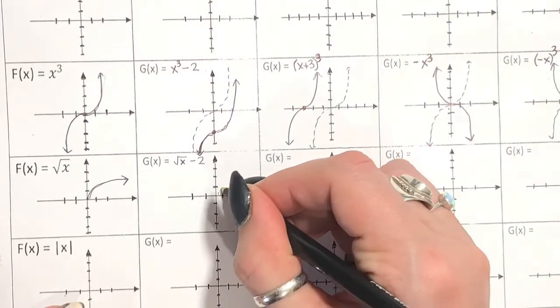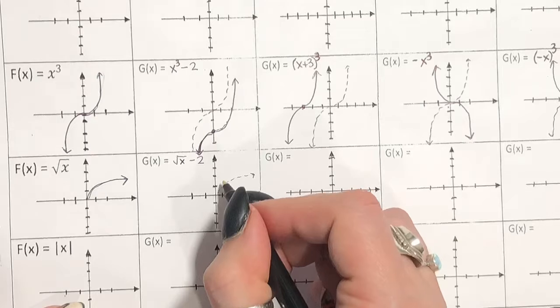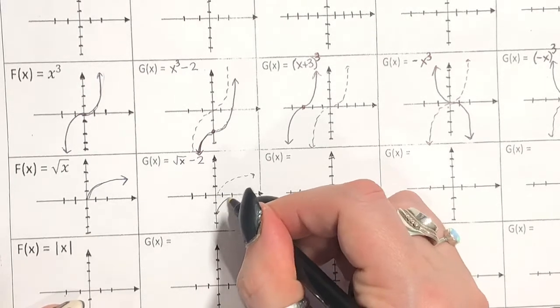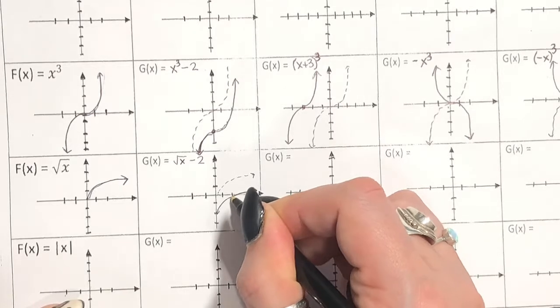So we're going to take that parent function, which is this shape, and instead of just being at 0, 0, we shift it down 2. Then we're just going to keep that same shape. So here would be our new graph.